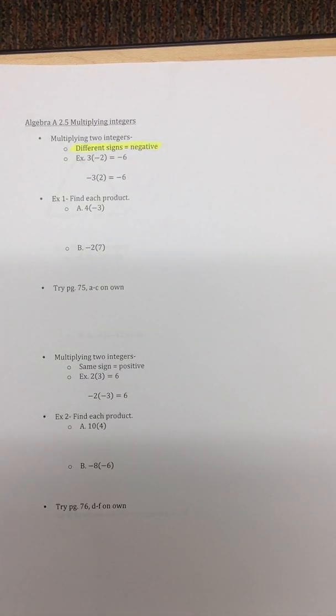Okay, so some examples here. If we go a positive 3 times a negative 2, our answer is going to come out to be negative 6. If we do a negative 3 times a positive 2, our answer is also negative 6. Okay, so different signs, a positive times a negative or a negative times a positive, always kicks out a negative answer.